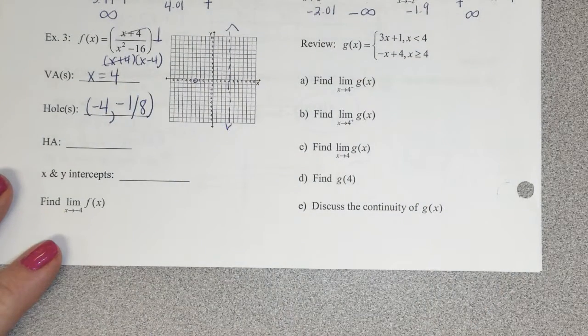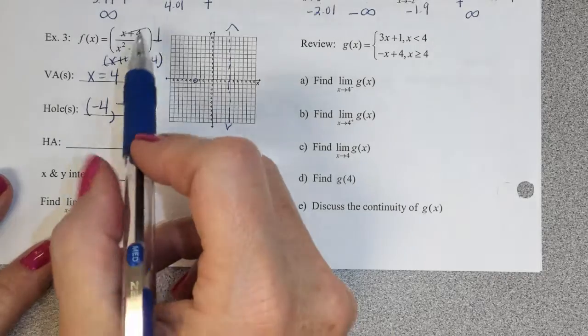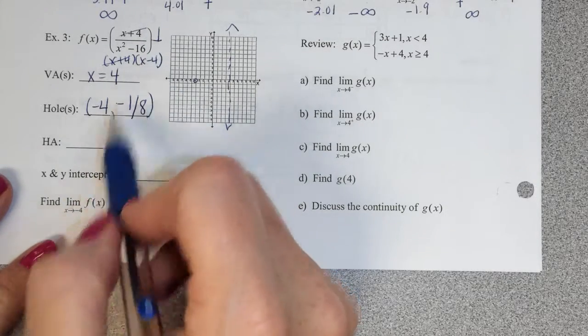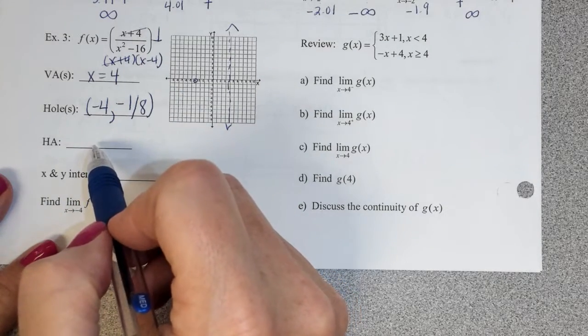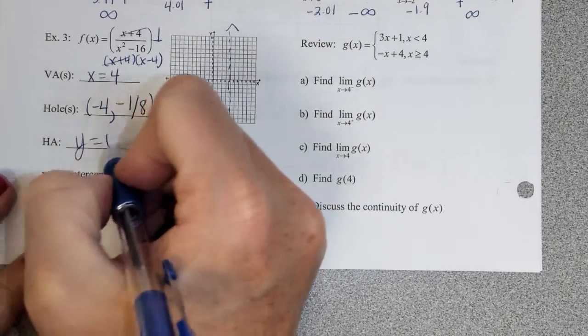Just kind of putting that in there. Horizontal asymptote, the power's higher on the bottom. So what's the horizontal asymptote? 0. Or you could find the limit.